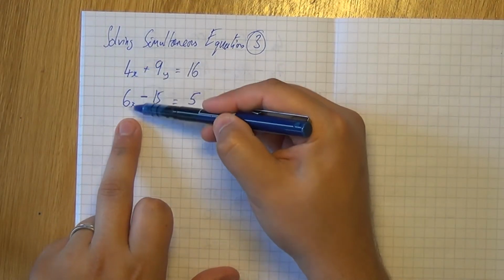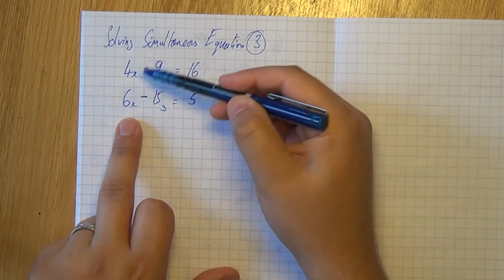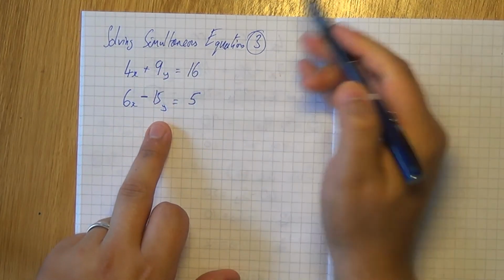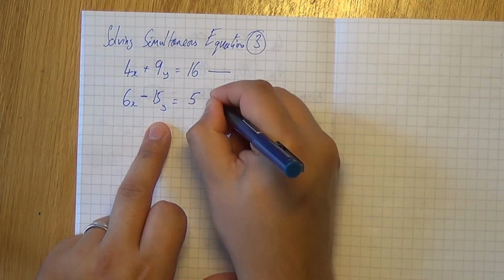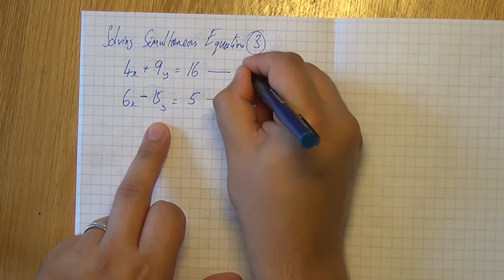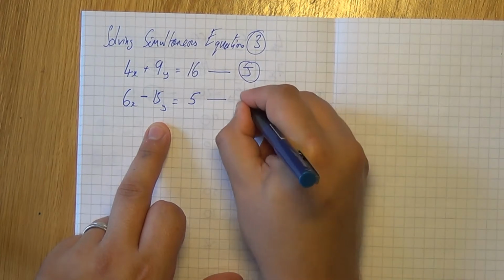Can we link 4 and 6? Not very easily. They're not on each other's times table. 9 and 15, we can't link them very easily either. So I'll do something cleverer to try and get these to match. So let's call this equation J. Let's call this equation K.